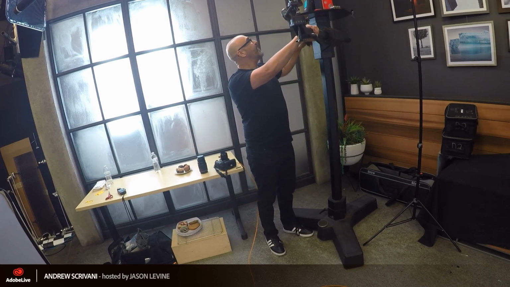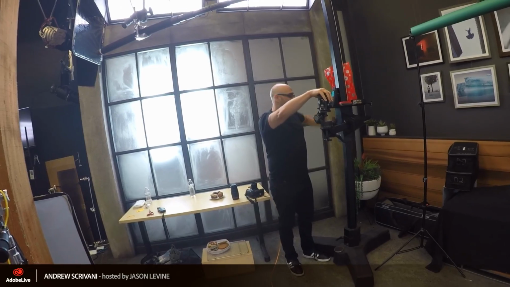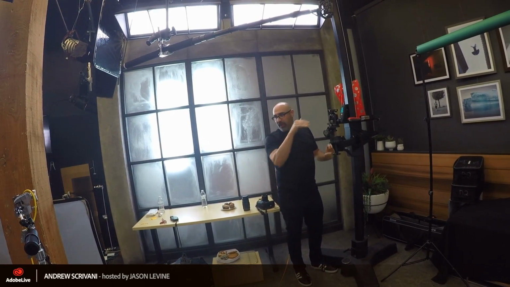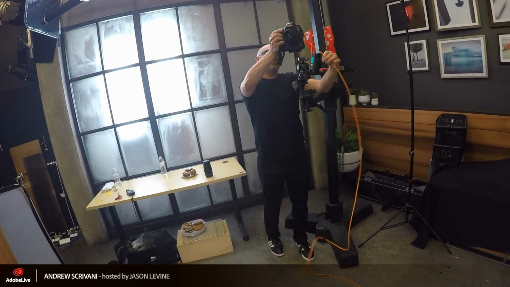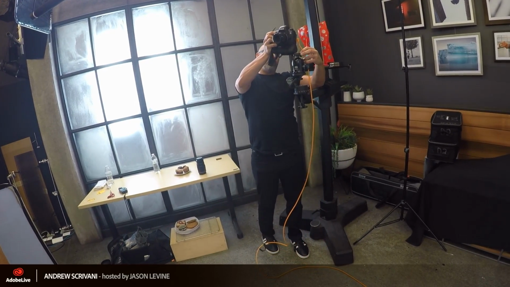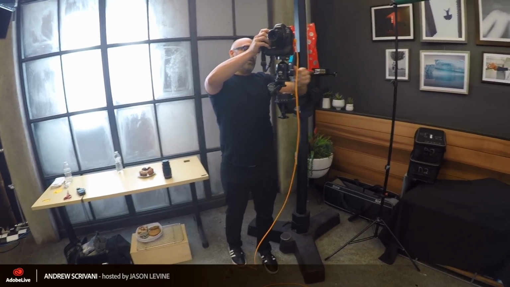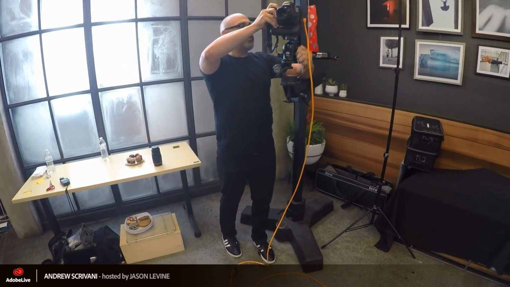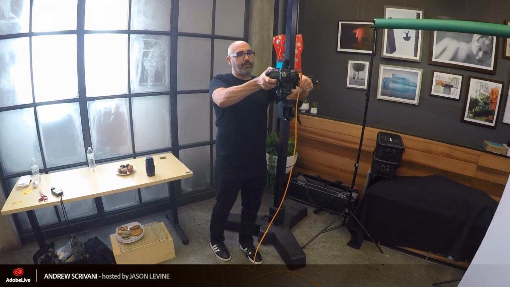There's a series of dials on this that let it go up and down. We have a camera head right here, so the camera will mount. I'll show you how it works. Once you've mounted your camera in here and locked it in, it's very simple to drop this ball head down for the top down shot.